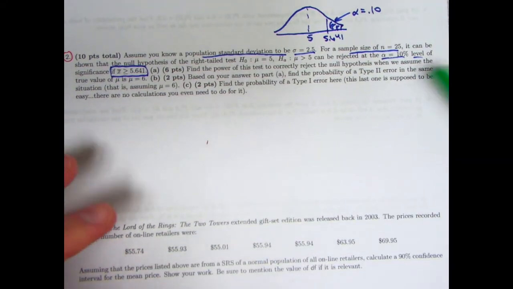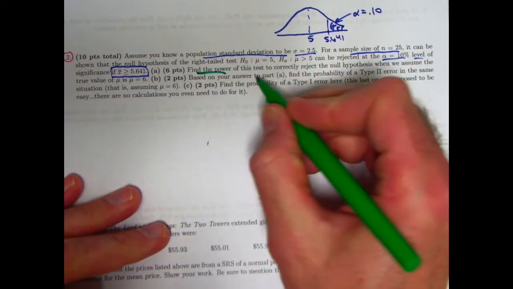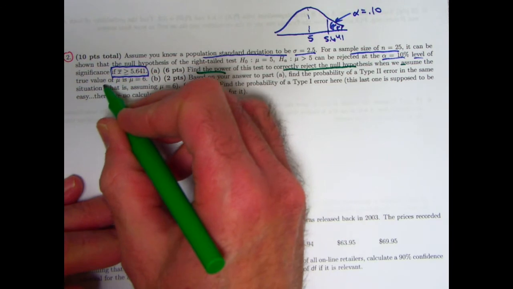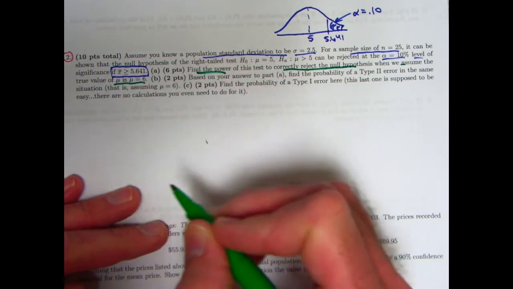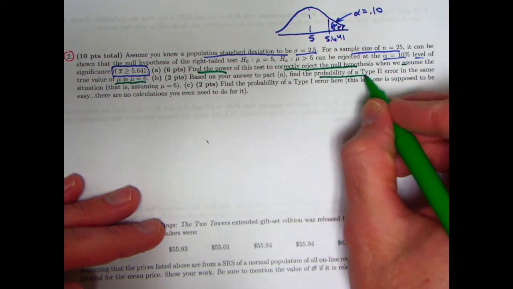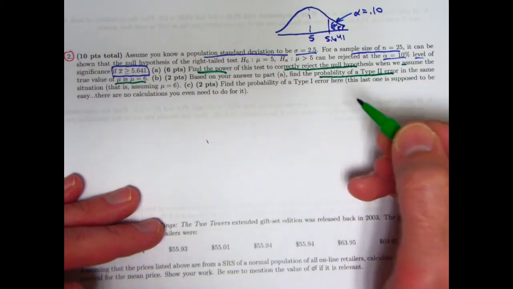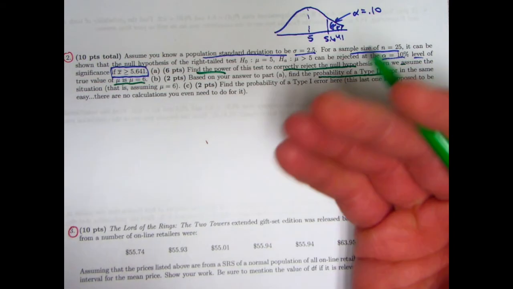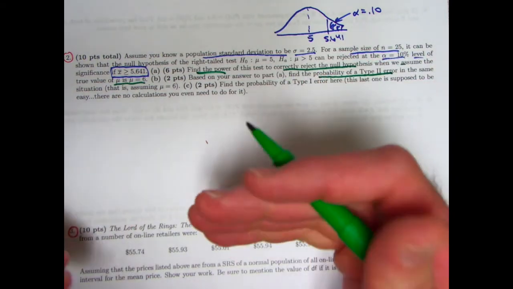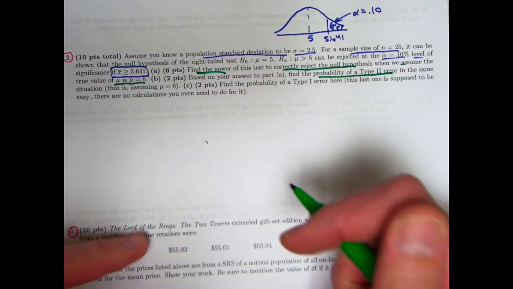What's the goal? Find the power of the test to correctly reject the null when we assume that it's false, and we also assume mu truly is 6 instead of 5. Find the corresponding probability of a type 2 error in the same situation, assuming mu is 6. So that's where you fail to reject the null when you should have because it's false. That's like failing to convict a guilty person.